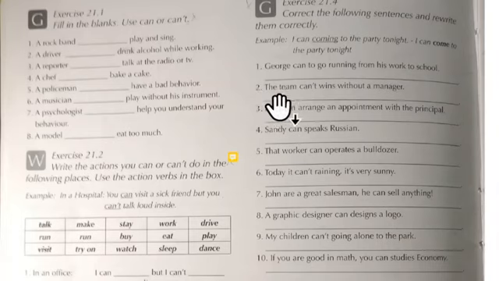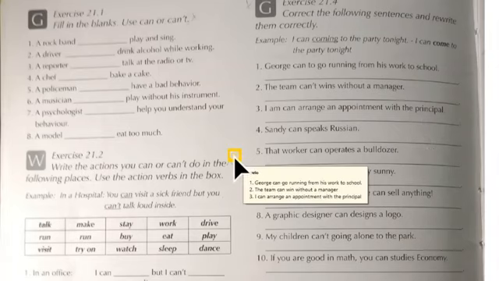Number 2, team can wins without a manager. What is the mistake? Wins. The correct sentence is a team can win without a manager. And number 3, I can to arrange an appointment with the principal. Now it is wrong. You have to say I can arrange an appointment with the principal. Okay, now you can check the answers. George can go running from his work to school. The team can win without a manager, and I can arrange an appointment with the principal.